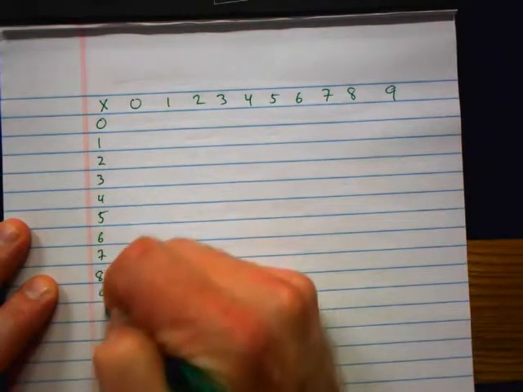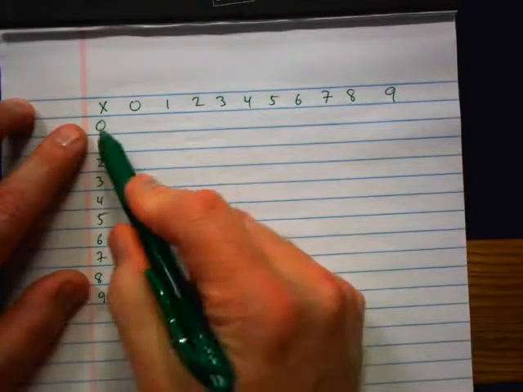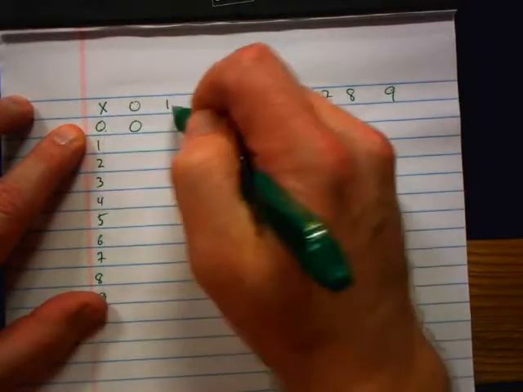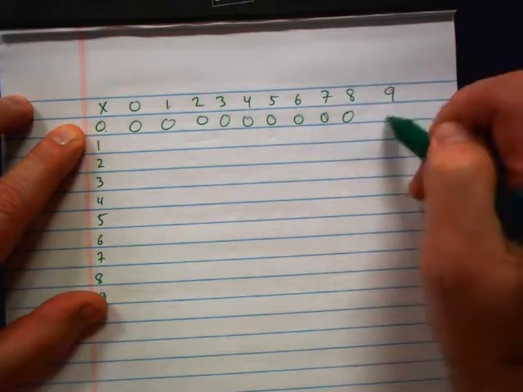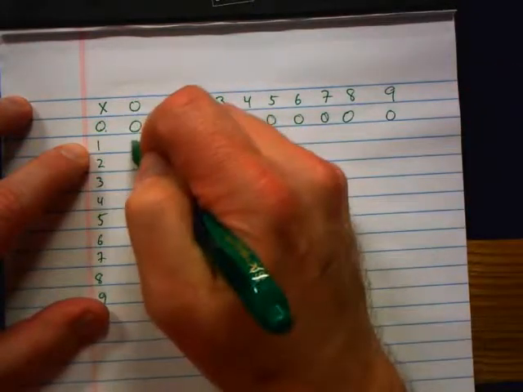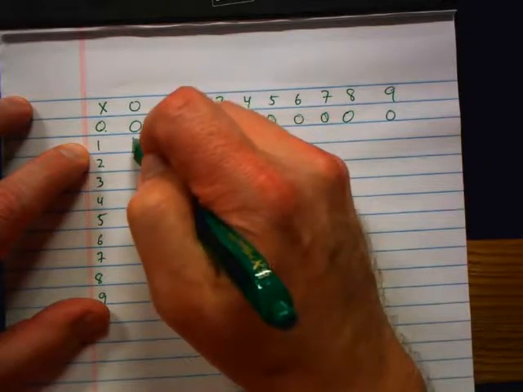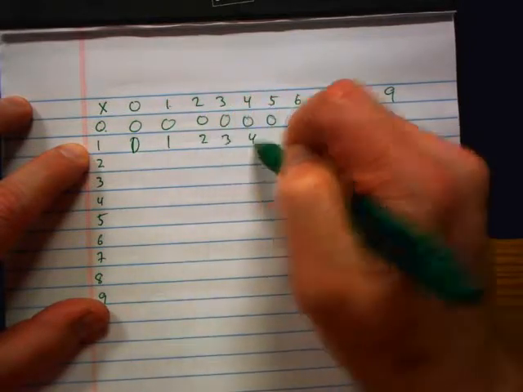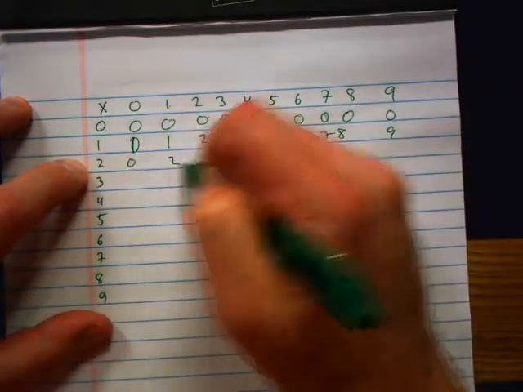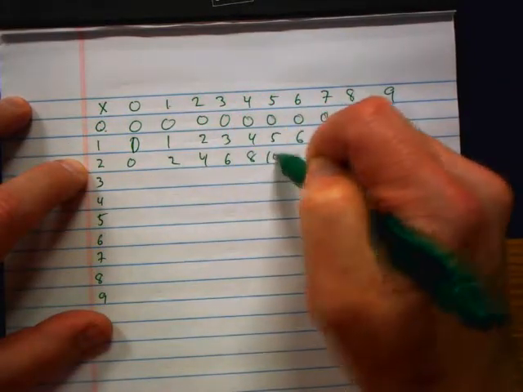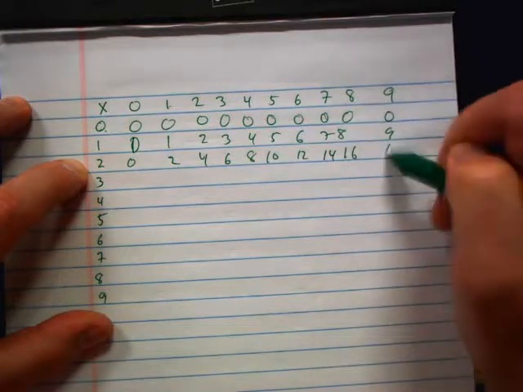Right? And then 0 times 0 is 0, and 0 times 1 is 0. This one's all going to be zeros. This one's not very interesting. And then 1 times 0 is 0, 1, 2. You know what I'm doing, right? So on and so forth.